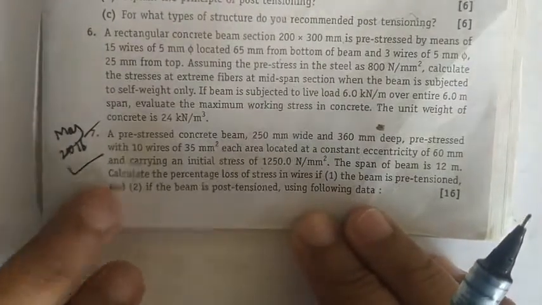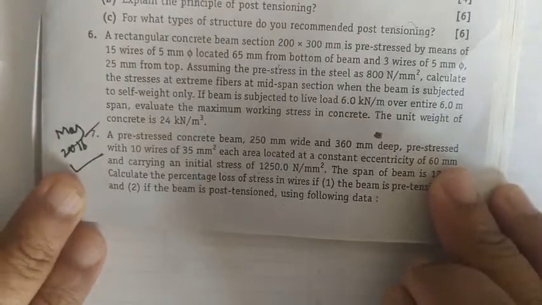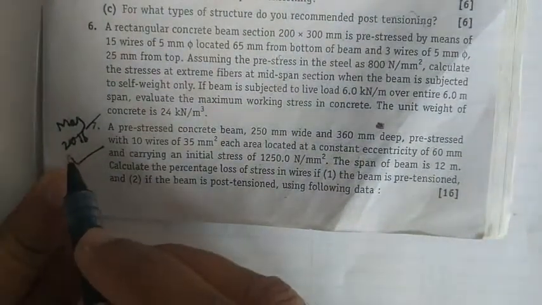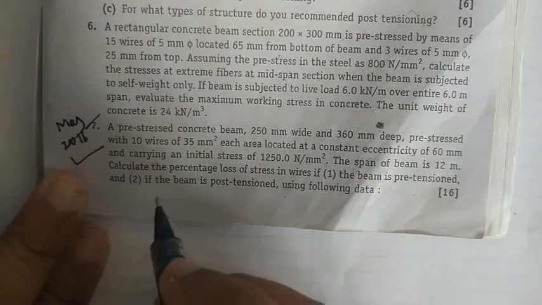Let us solve another question related to the calculation of losses. The question was asked in 2015 for 16 marks. Let us go through this question.